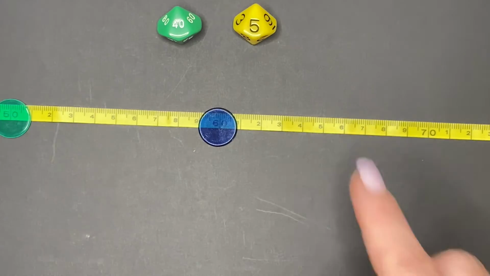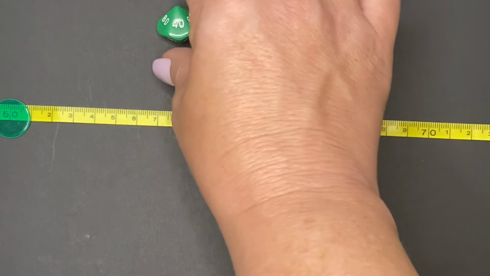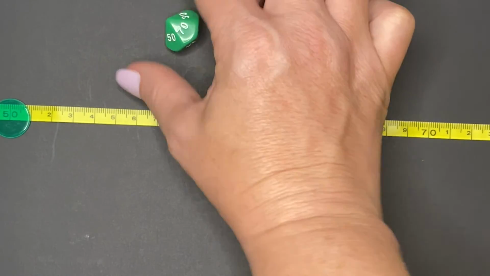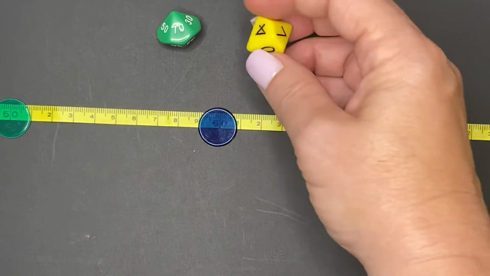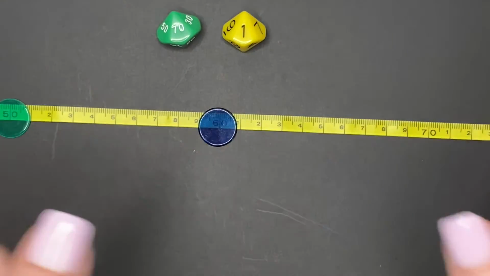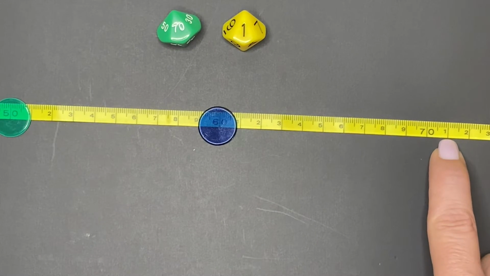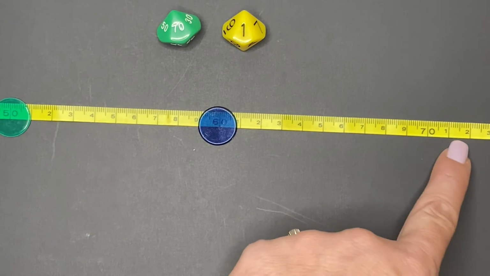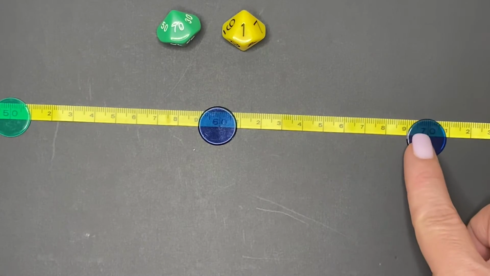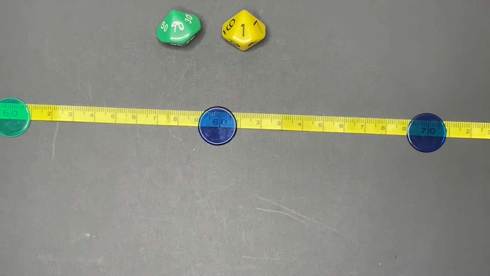Let's say I go again, and this time we'll pretend I rolled 71. You're going to play with the whole number line. I just have it zoomed into this much so we can see. So if I land on 71, I'm really far away from 80, but I'm really close to 70. So I'll place a counter on 70. 71 rounds to 70. So that's where my counter goes.